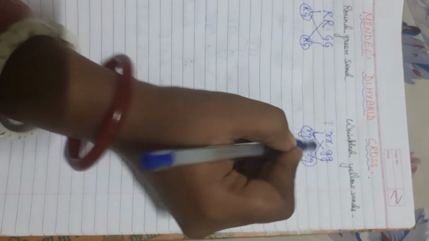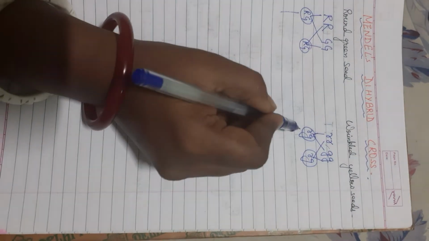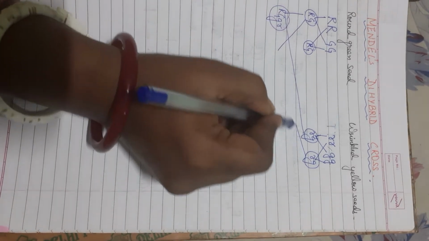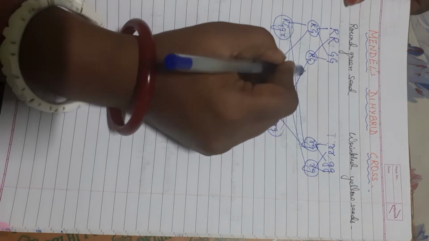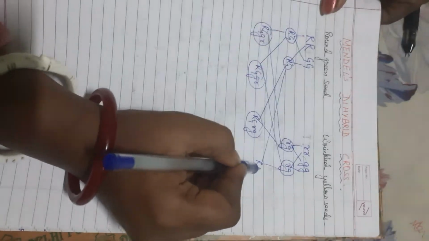Now we will do the crossing. Let's see how the crossing is done. Capital R, capital G, small r, small g. This is done. Now another one will be there, capital R, capital G, small r, small g. The crossing will be done in a similar way. Everywhere you can find the same type of characters, each having one capital R, one capital G, one small r, one small g.